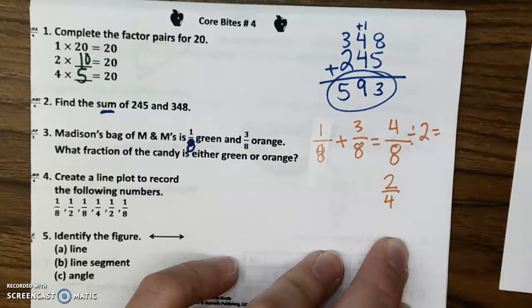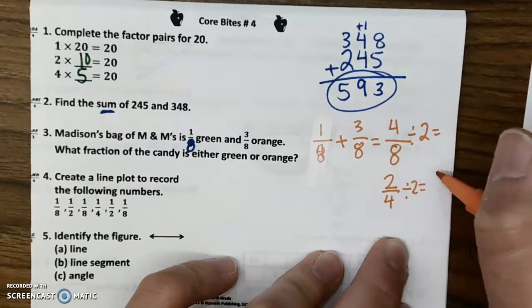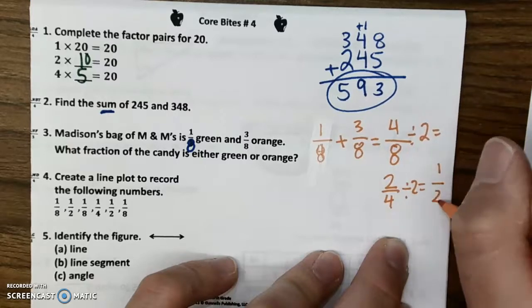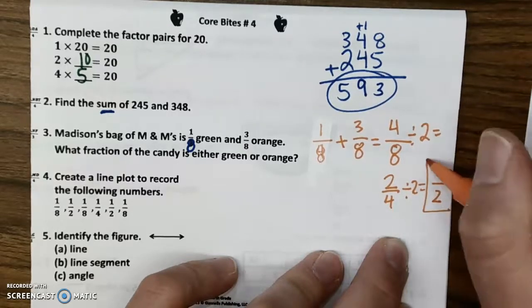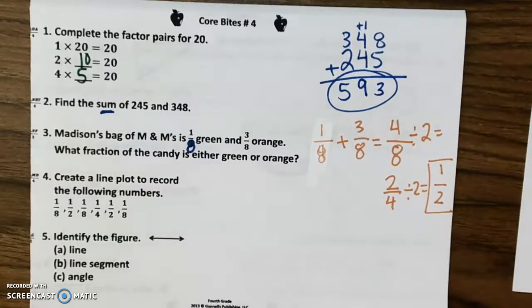Well, you can still keep going. You could divide both of those by 2. So 2 divided by 2 is 1. 4 divided by 2 would give you 2. So your answer would be 1/2. Okay? That would be your answer. 1/2 of the entire bag is orange or green. Okay? Alright, your next one, it says create a line plot to record the following numbers.